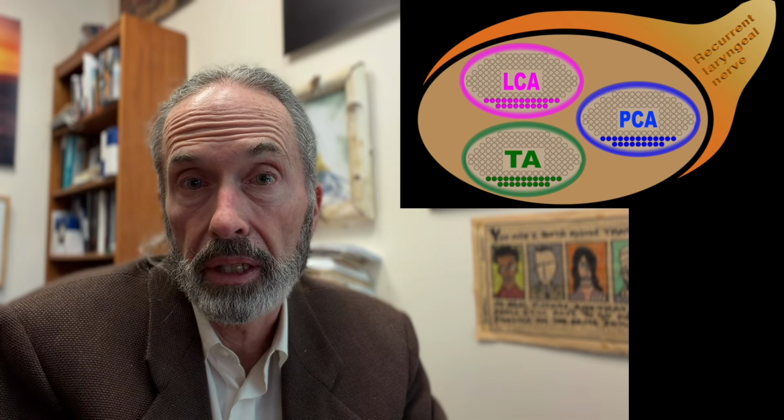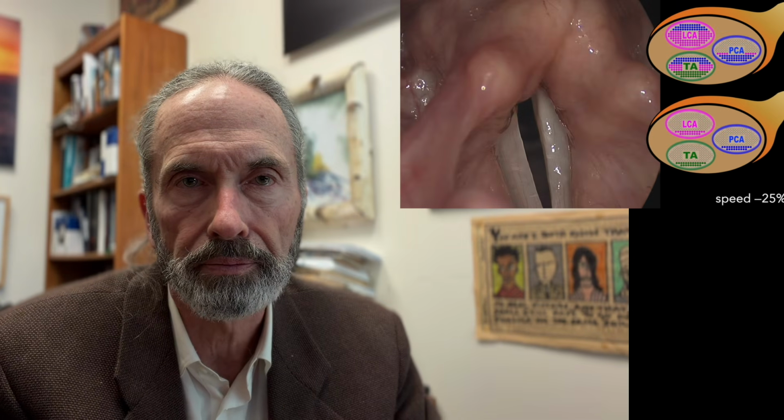But there might be another explanation: that this was injured some time ago and there are still some LCA fibers getting to the joint, the vocal process, but maybe there's a crossover and there are some PCA fibers in there fighting against it or pulling it the wrong way at the wrong time. So those are my imaginary two hypotheses for what might be going on.